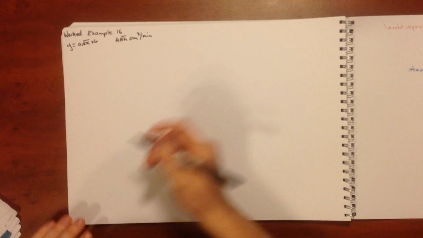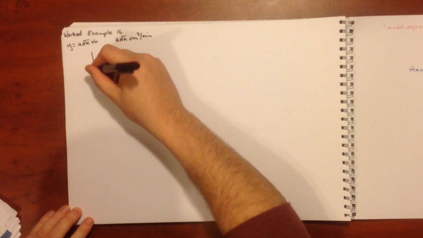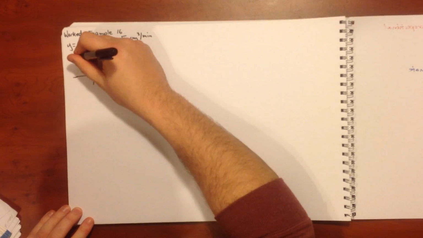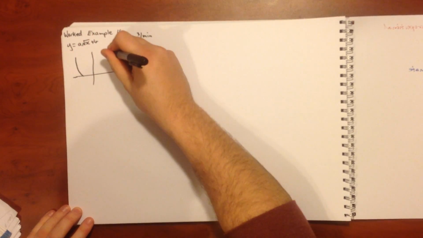Where h is the height of the water remaining in the vase after t minutes, set up the differential equation for h and t and determine how much time it takes for the vase to become empty. So we'll draw a little picture. We've got a vase that looks something like this.